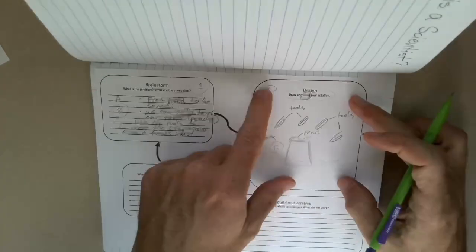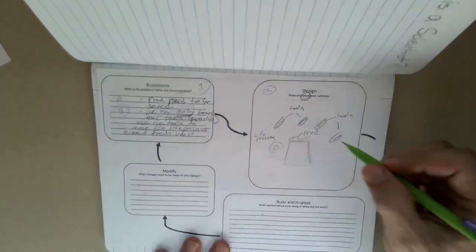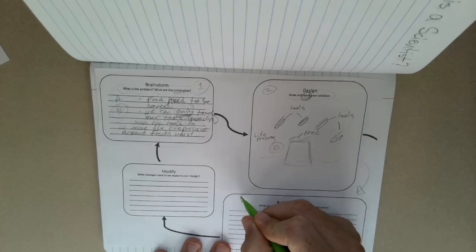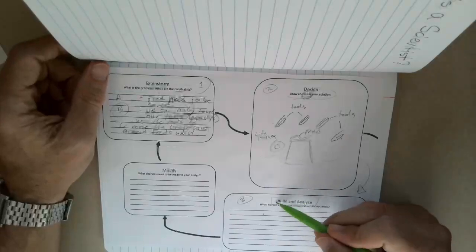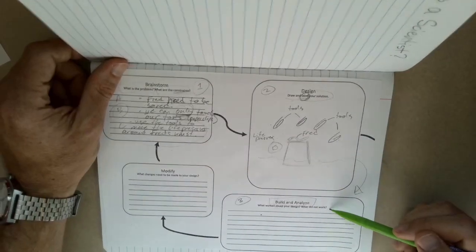All right. Once I have designed our plan, sketched it out, and labeled it, we can go down to step 3. Step 3 is where you build and analyze. We are using the word build, but really there's not much building in this one. But step 3 is where you try your idea.